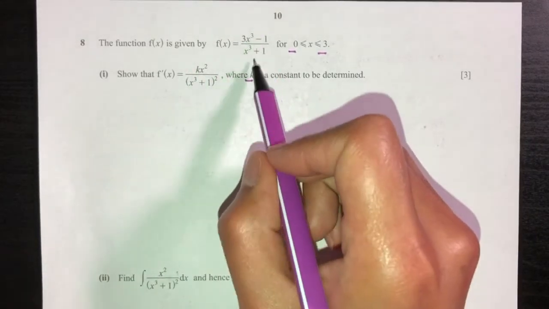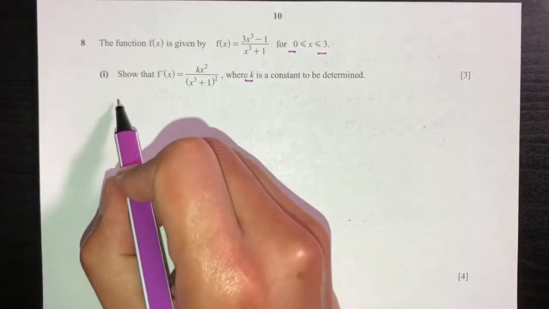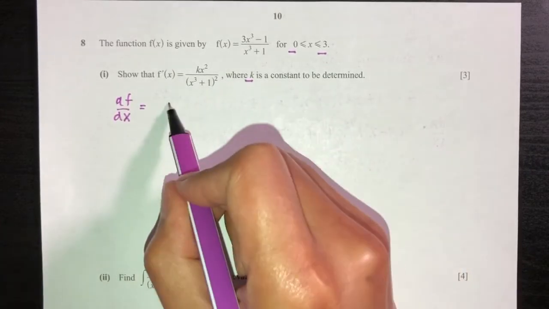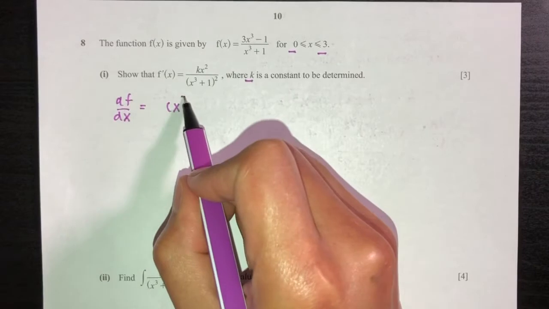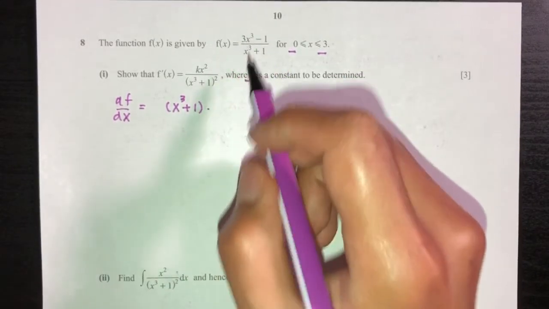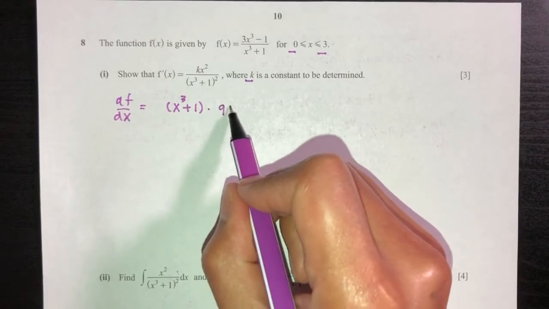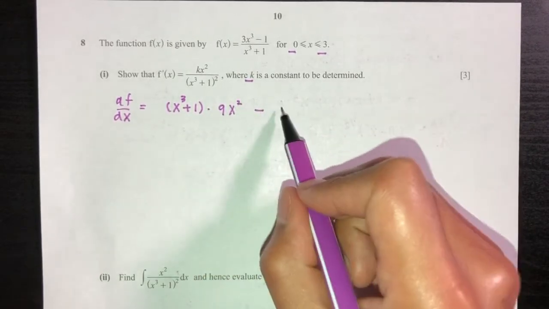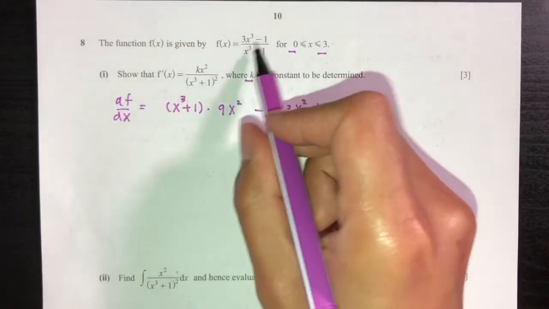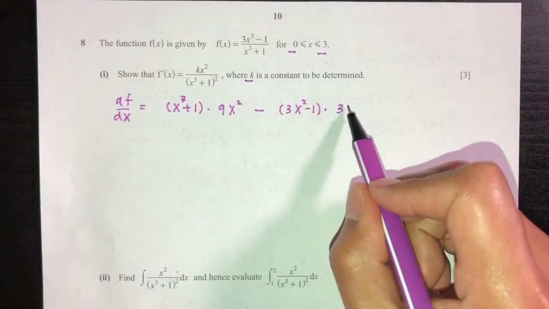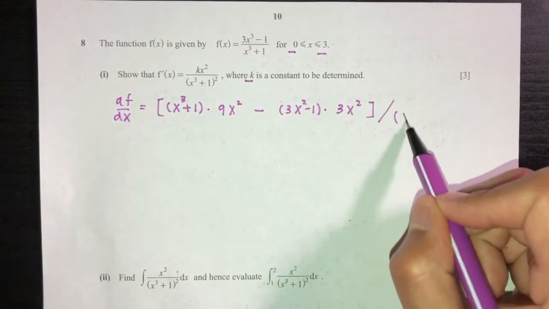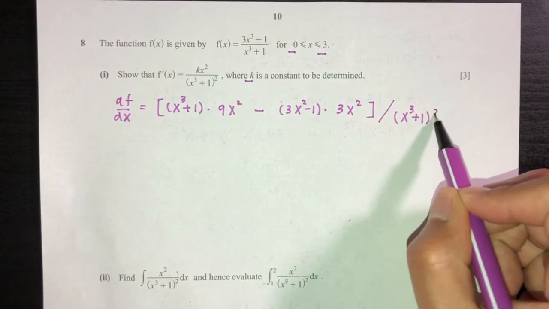This is a quotient, so we have to use the quotient rule. So df by dx is equal to: first we write this one, and then multiply by the differentiation of this one, you will have 9x squared. Then minus, you write this one, and then differentiate this one, you will have 3x squared, and everything will be divided by x cubed plus 1 squared.